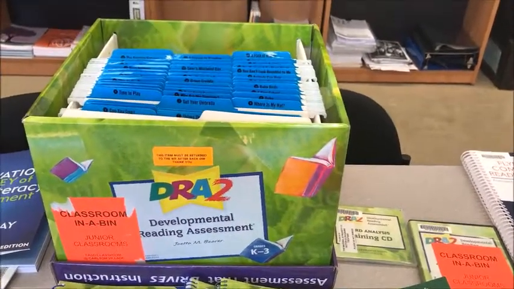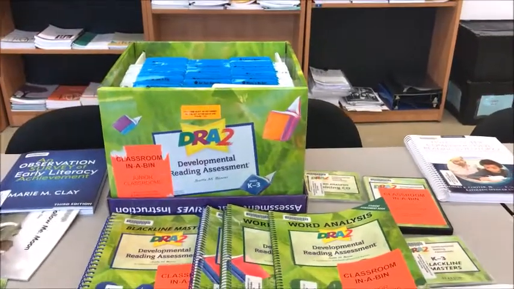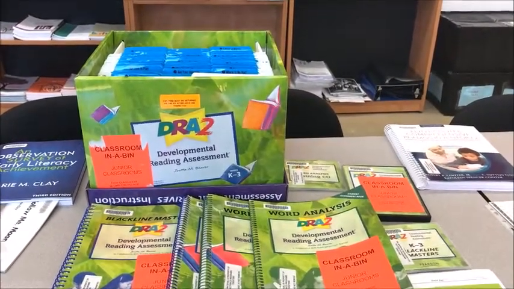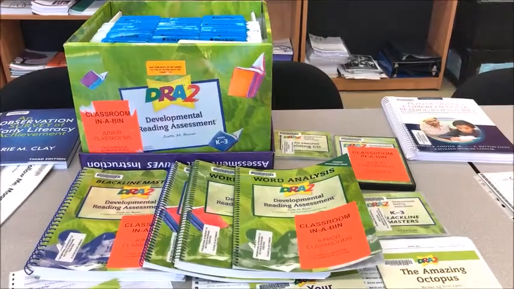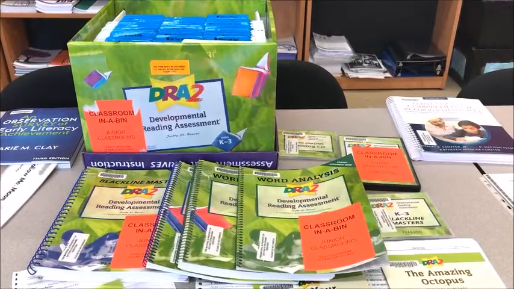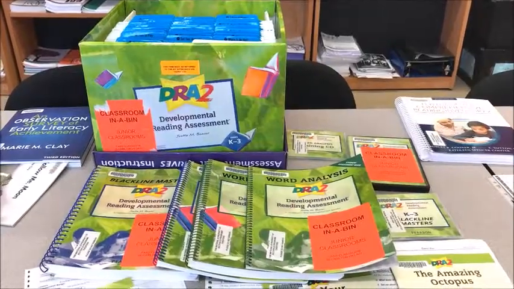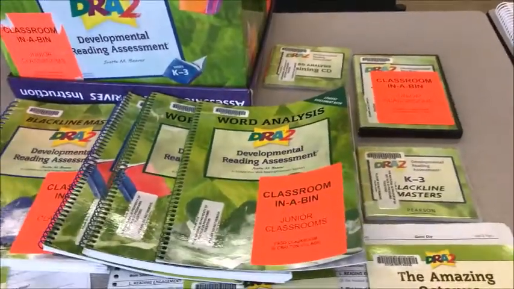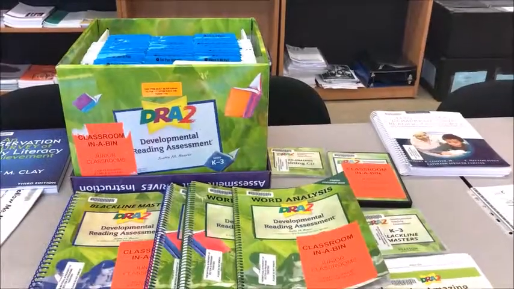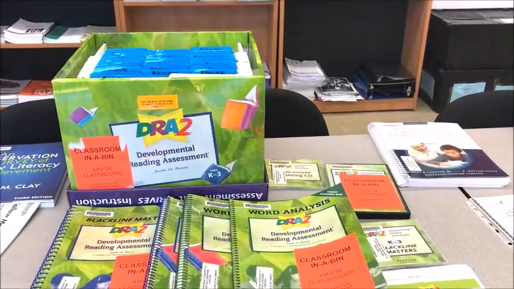The next assessment is the DRA2. DRA has been the gold standard for many years in the assessment of literacy acquisition in primary and junior grades. It also acts as an early detection system for students who may be experiencing difficulty in literacy acquisition. It comes with all the teachers' manuals, the training videos, and all of the little books that come in the kit. It's fairly large. In programs where there are multiple classrooms, the teachers share the large kit.